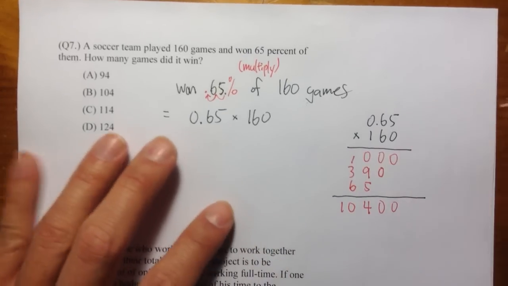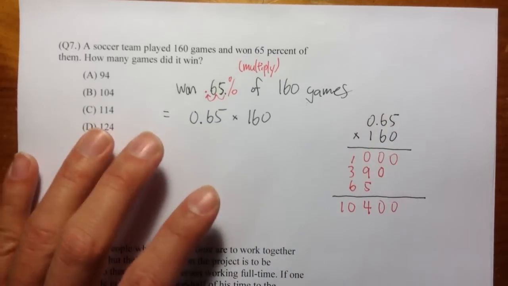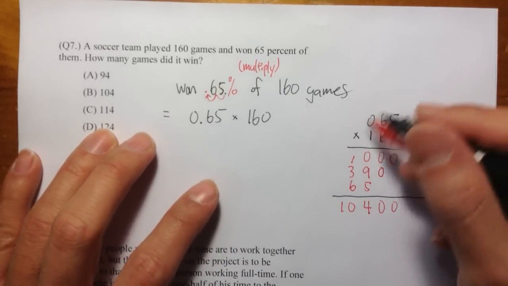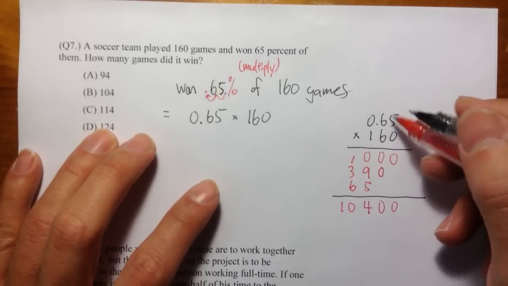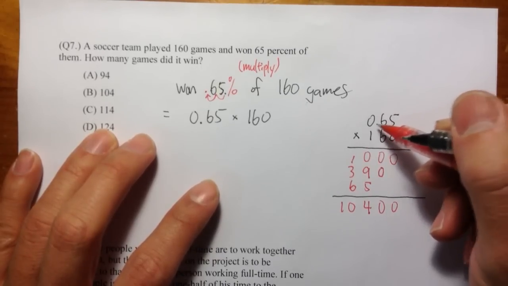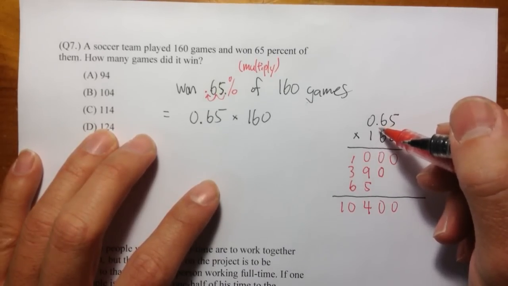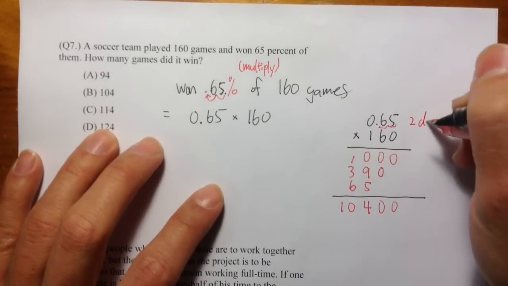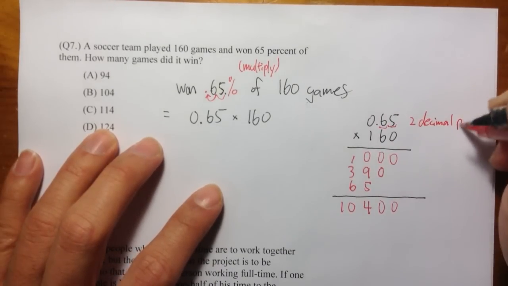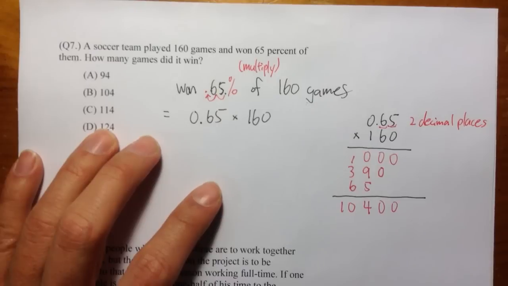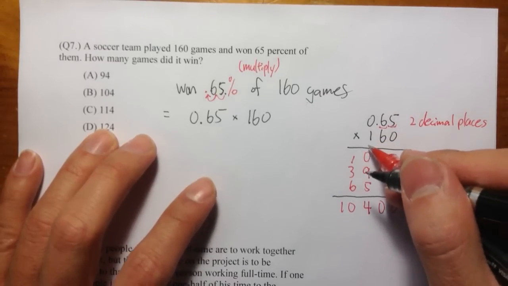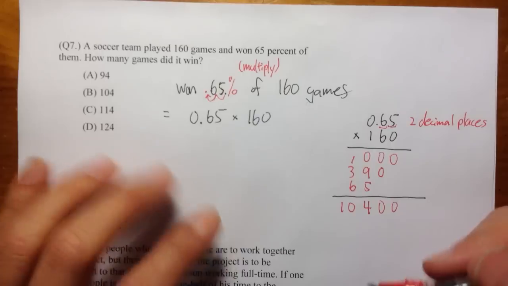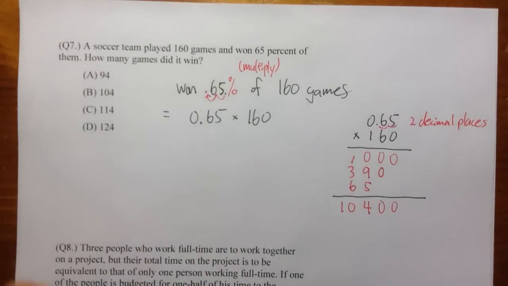And then, when we are multiplying decimal numbers, the important thing is to count how many decimal places we have total from these two numbers. The first number has 2 numbers after the decimal point, so we have 1, 2. We have 2 decimal places for the first number. And then the second number, 160, is a whole number, so there's no tenths value or hundredths value.